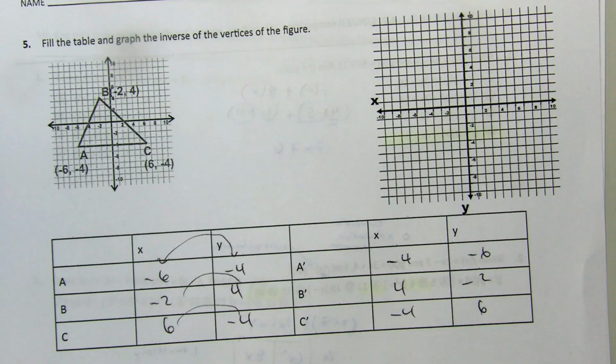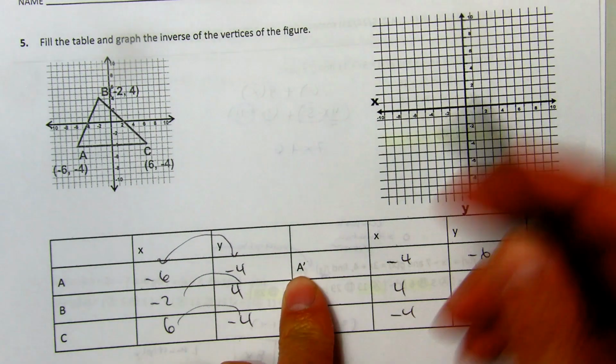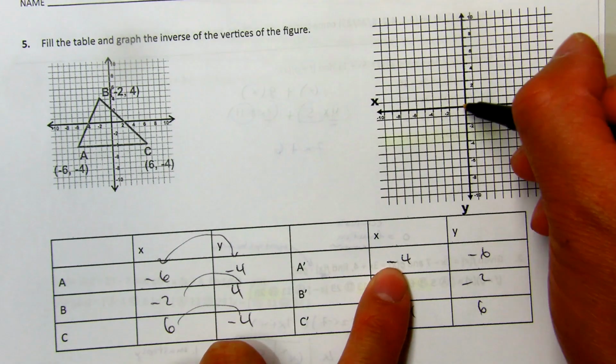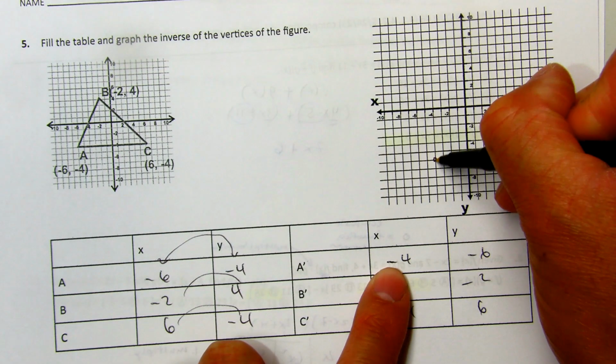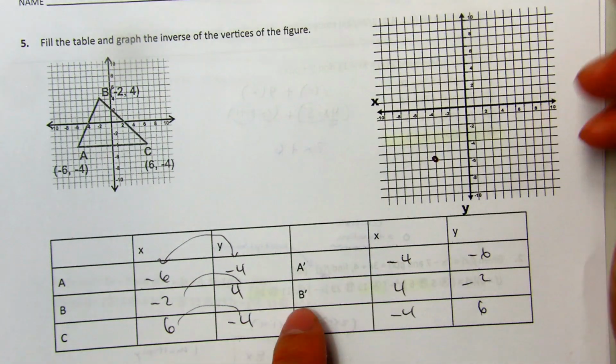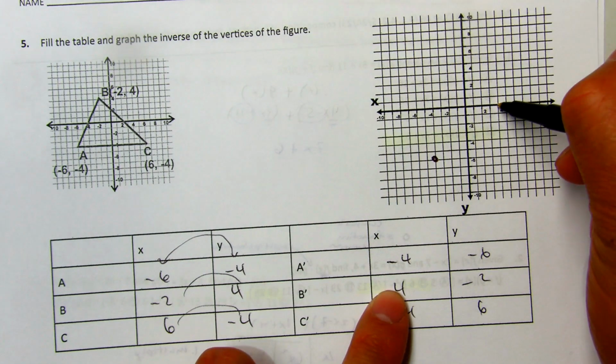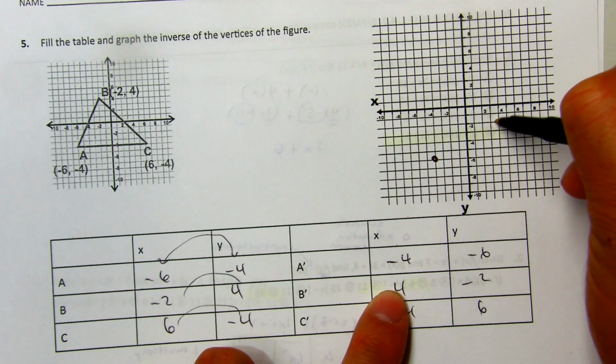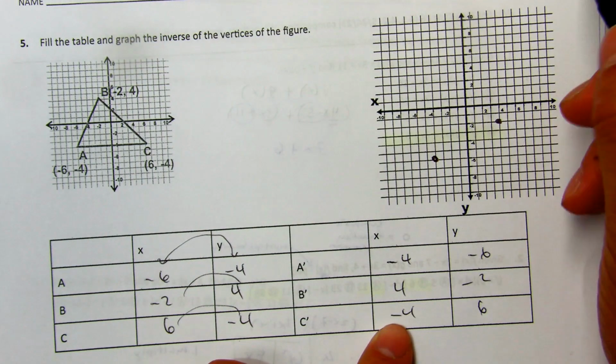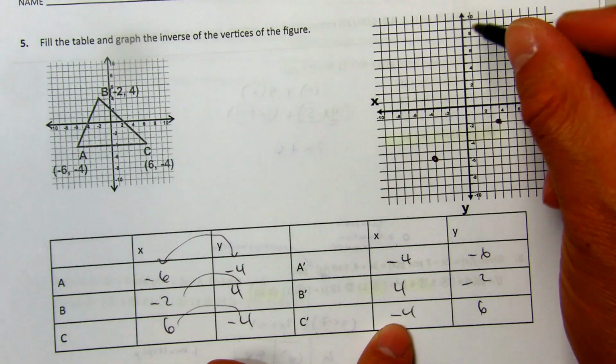Let's go ahead and graph this. This is A prime. Left 4, down 6. This is going to be right 4, down 2. And left 4, up 6.